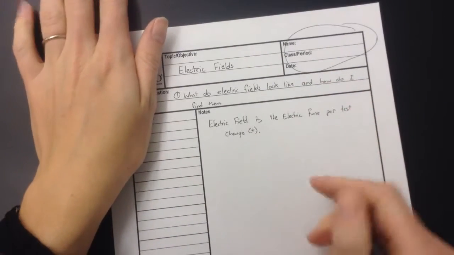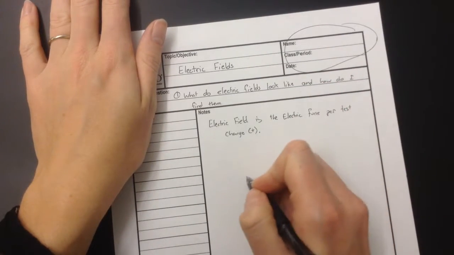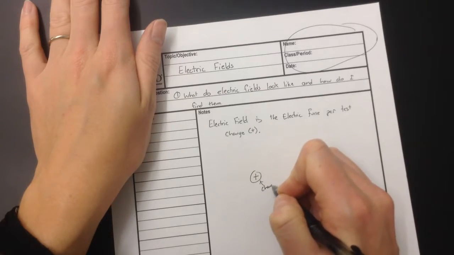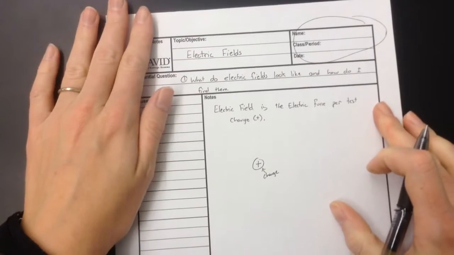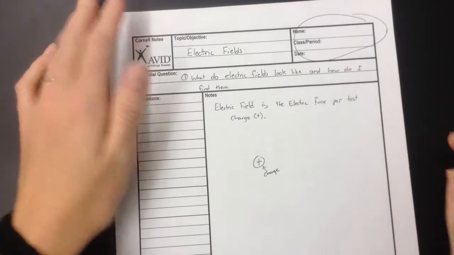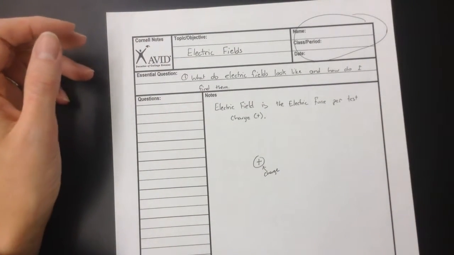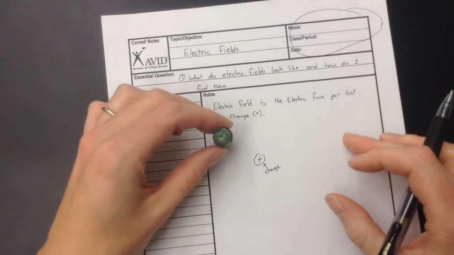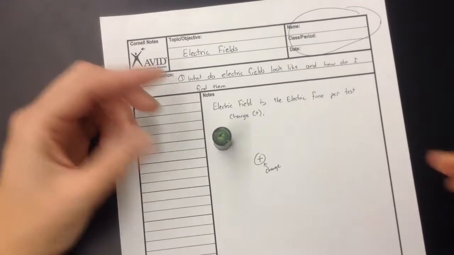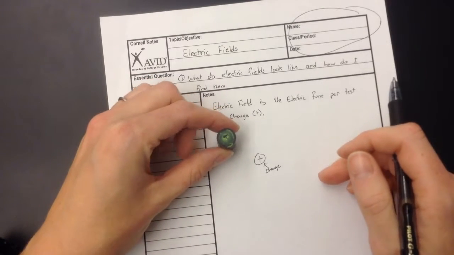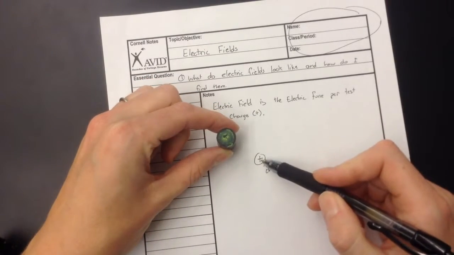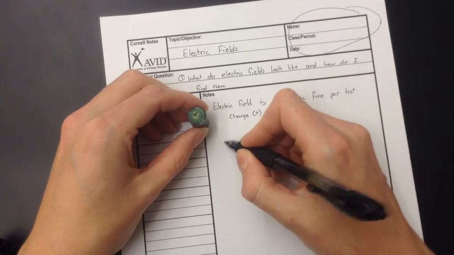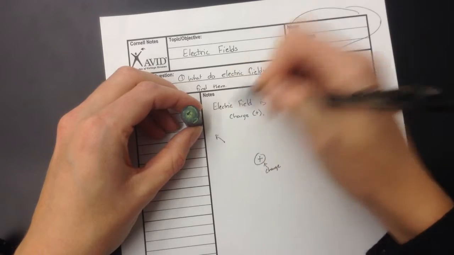And so what it looks like when we draw a picture of it is we put whatever charge we have. So this is our charge in question that we're looking for an electric field around. And what we do is we pretend to have a test charge that's positive. This is going to pretend to be my test charge. And then I think about, what is this test charge going to do? Well, if I put a positive test charge right here, it's going to be pushed away by this positive charge here. So right there, I would draw an arrow going away.